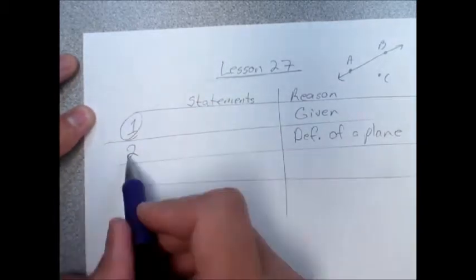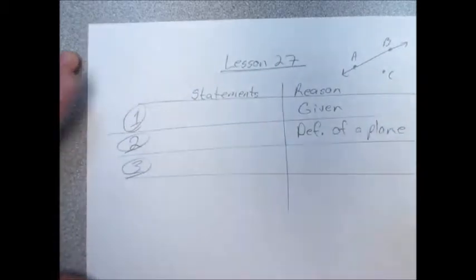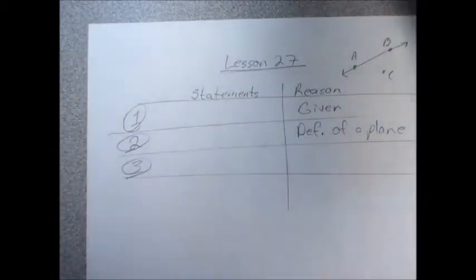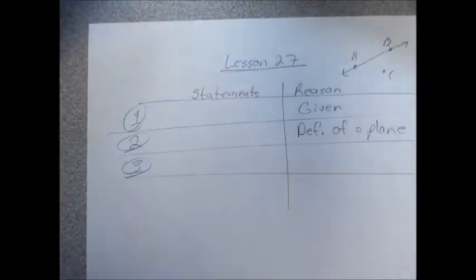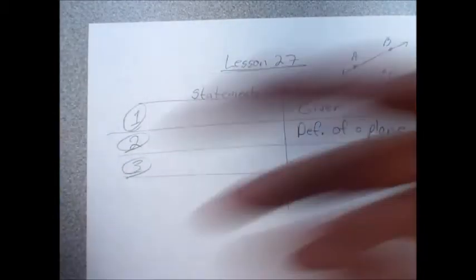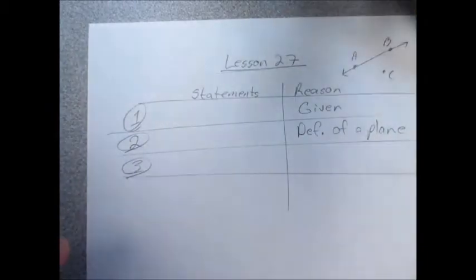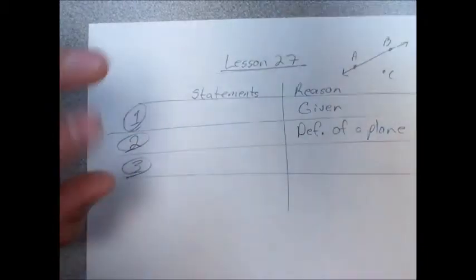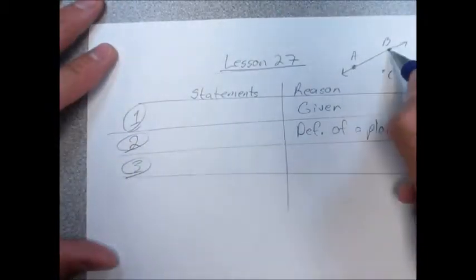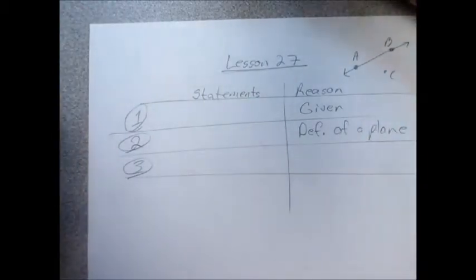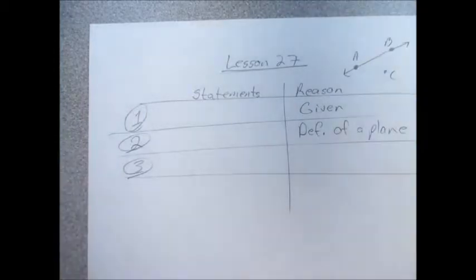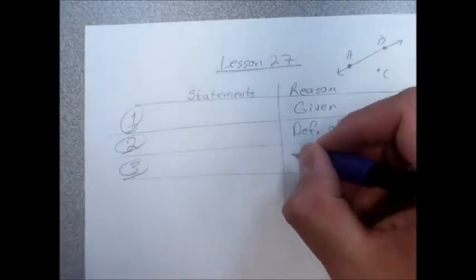Then number 3 says exactly one plane contains points A, B, and C, and this would be a therefore statement. It says therefore exactly one plane contains it. So if two points are in a plane, then the line containing them is also inside of that plane. There's a postulate that states this. If you don't know the postulate, then you have to restate its definition. So you would literally write it out.